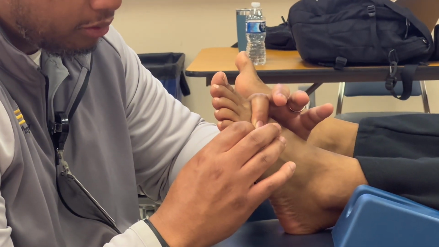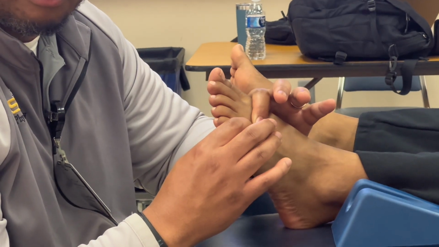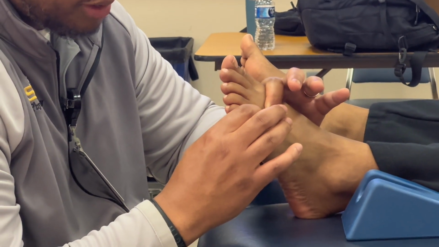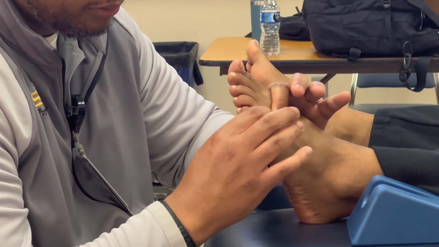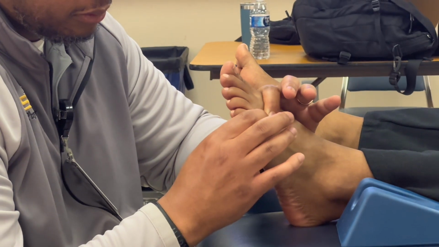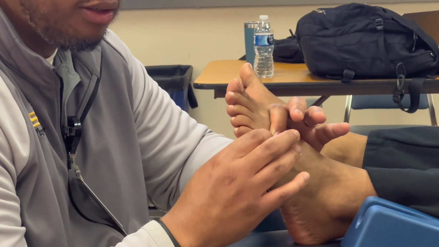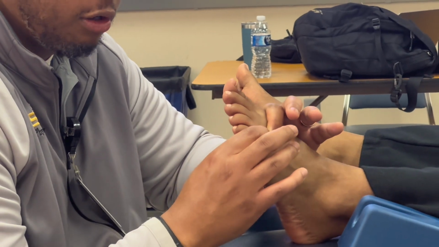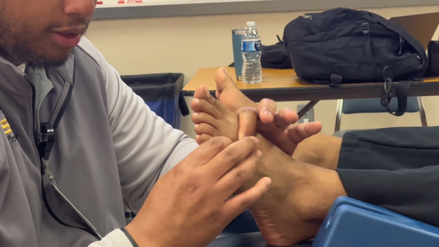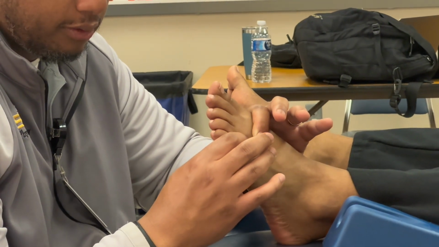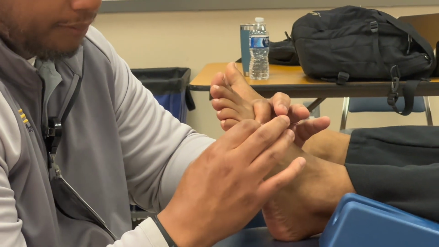Which one? The 4th one. Okay. So now I'm mobilizing the 4th one. And again, I'm not just mobilizing, I'm assessing what I feel as well, because I'm going to compare both sides. So plantarly, dorsally, plantarly, dorsally.